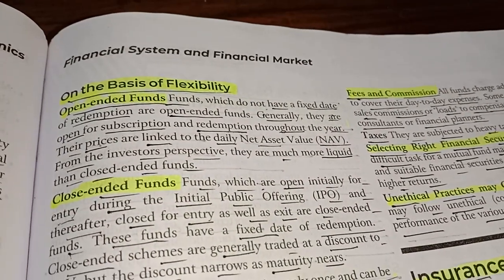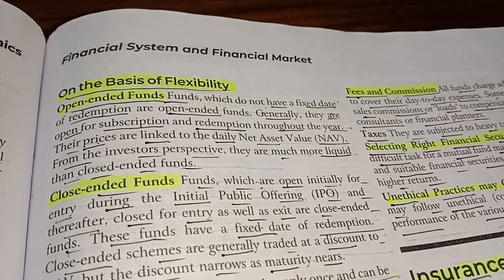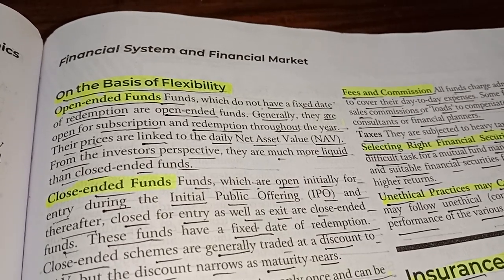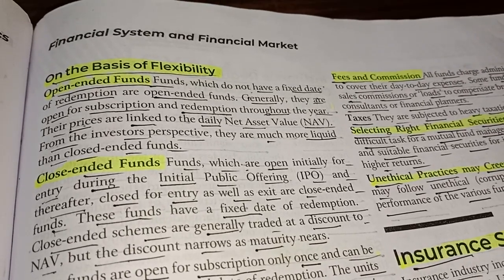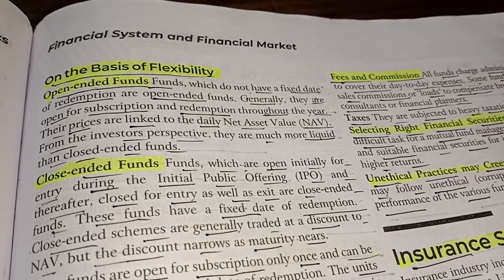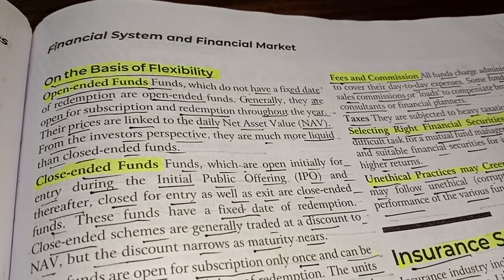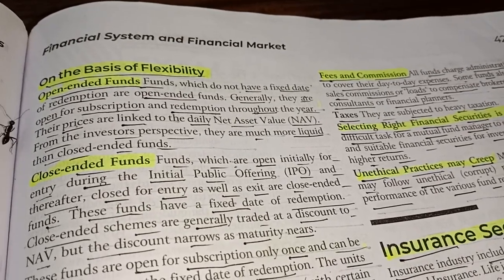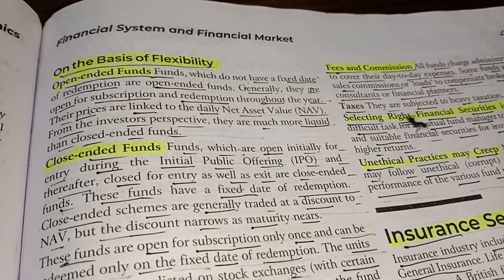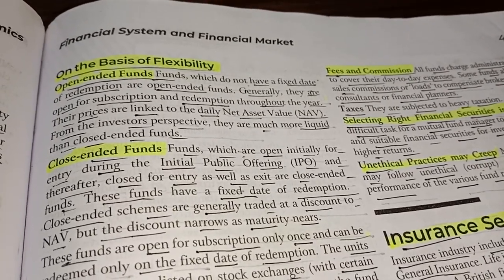Closed ended funds. Funds which are open initially for entry during the initial public offering, IPO, and therefore closed for entry as well as exit, are closed ended funds. These funds have a fixed date of redemption. Closed ended schemes are generally traded at a discount to NAV, but the discount narrows as maturity nears.